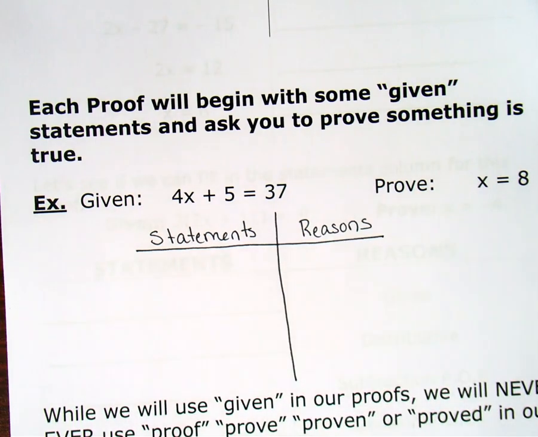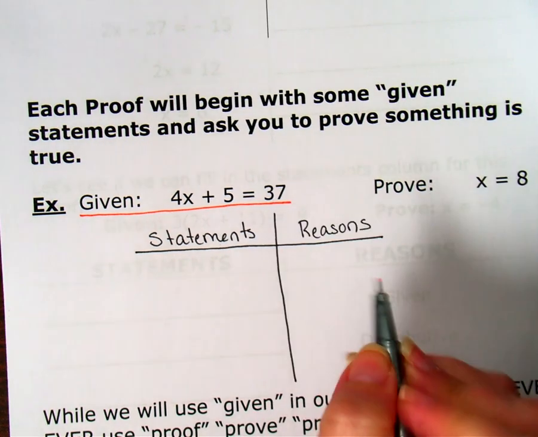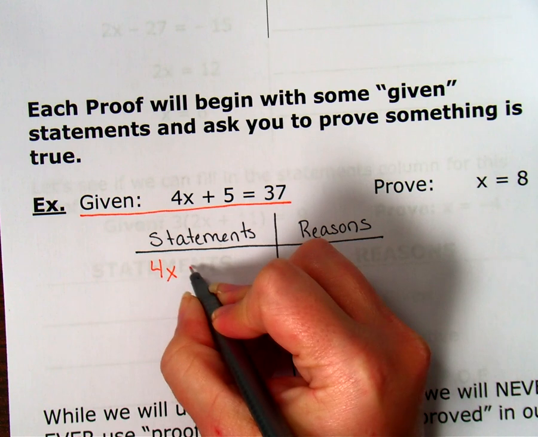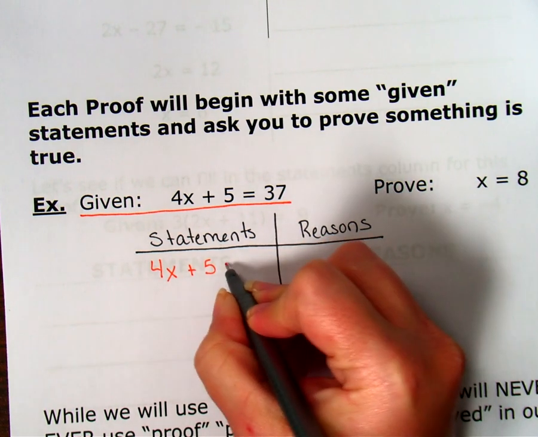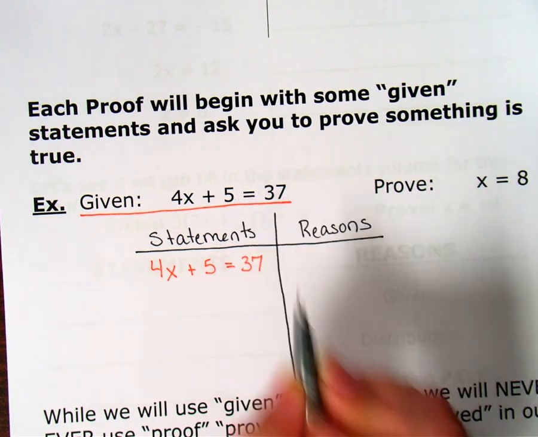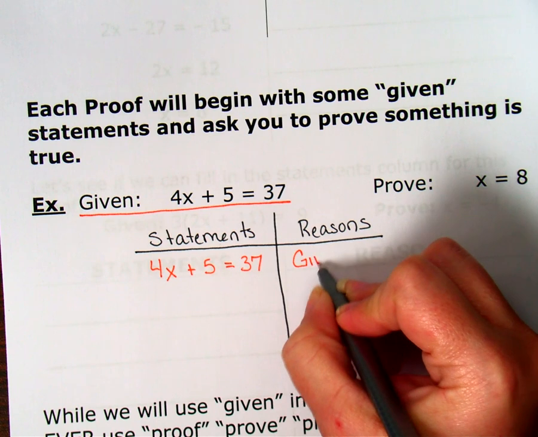Okay? So to start off with, I'm going to look and see, well, what information did I start with? What did they give me? So they gave me 4x plus 5 equals 37. So that's the first thing I'm going to write down. 4x plus 5 equals 37. And why can I say that? Because they told me that's what I'm going to start with. So that was given to me.